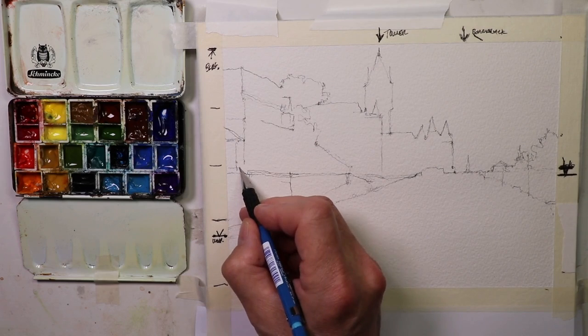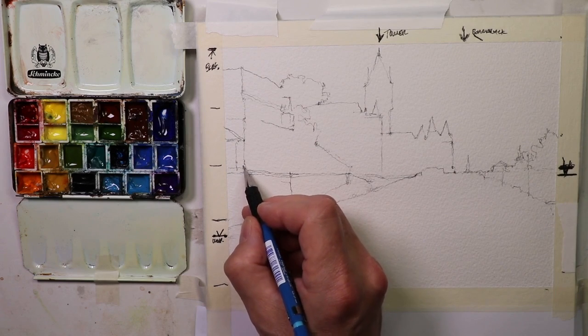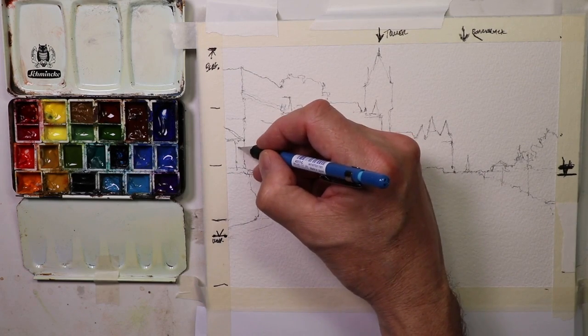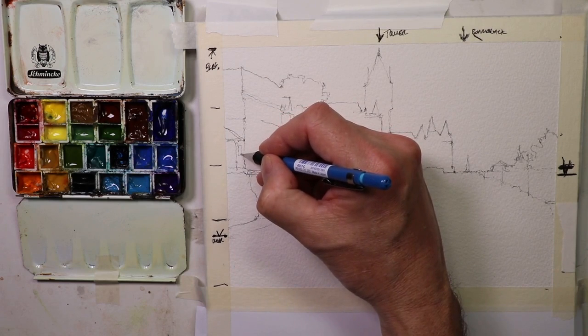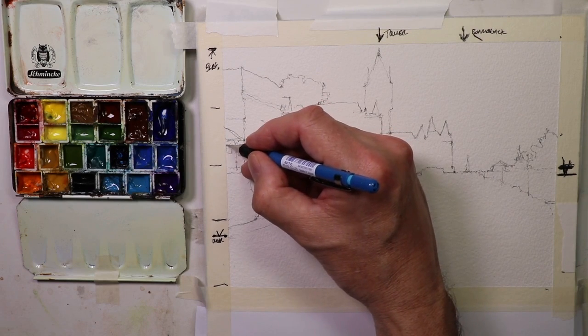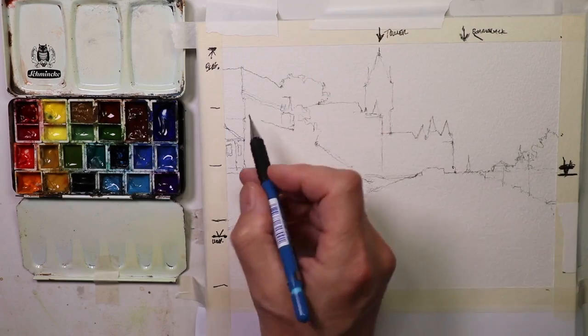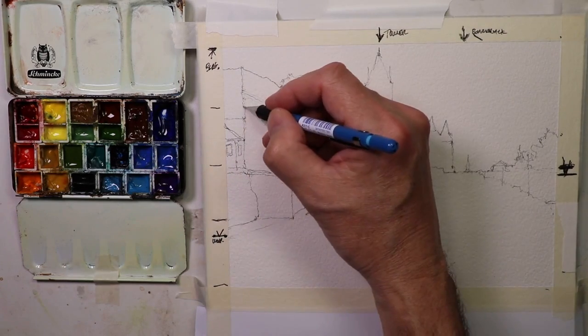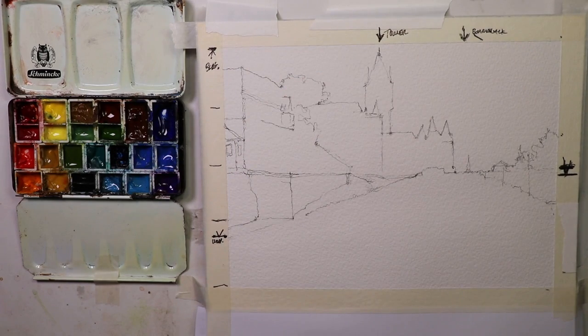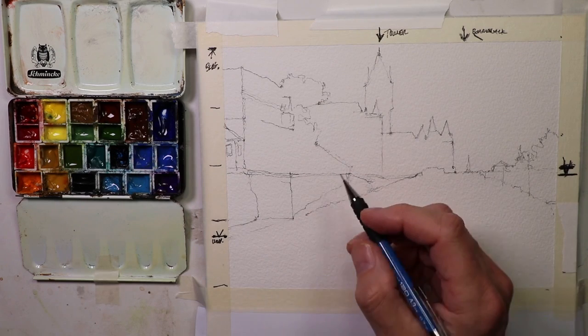And some brick. There's a brick house here with some windows. Okay, there's so much detail here.